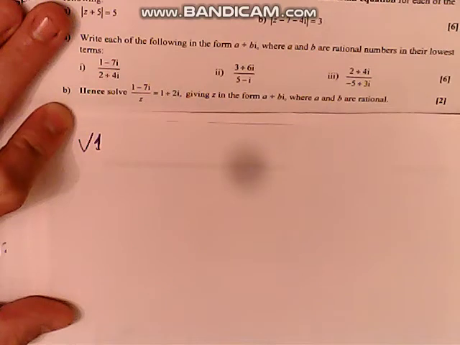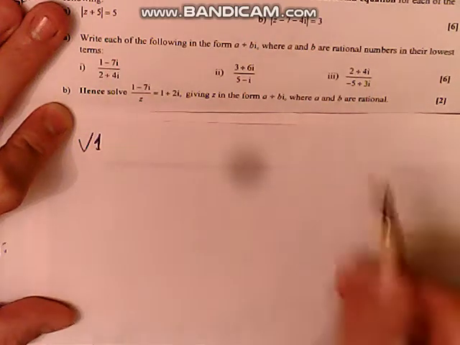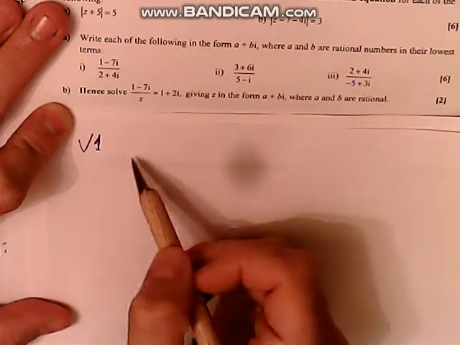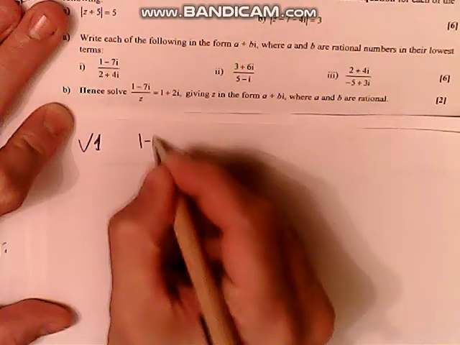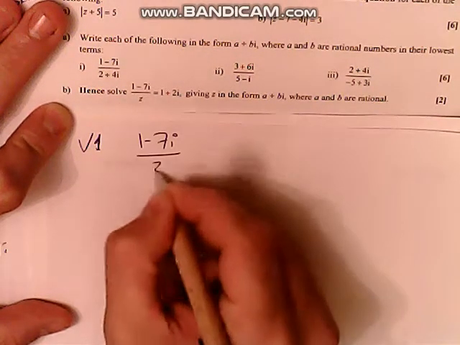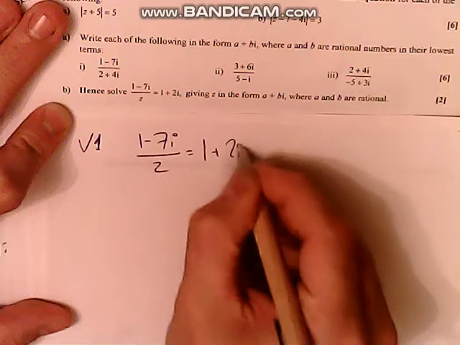Q4b. Hence solve (1 minus 7i) over z equals 1 plus 2i, giving z in the form a plus bi, where a and b are rational. Now, when I first saw this, I couldn't see what to do, so I just thought I'd solve it anyway. 1 minus 7i over z equals 1 plus 2i.